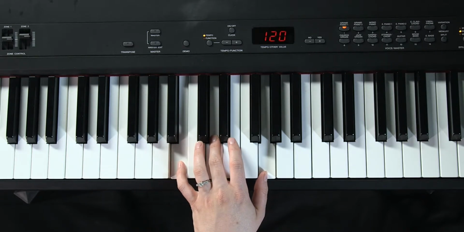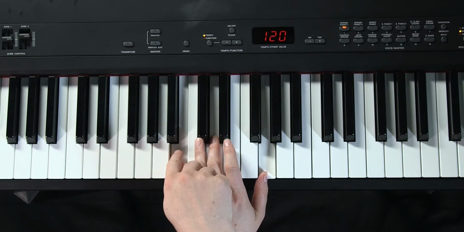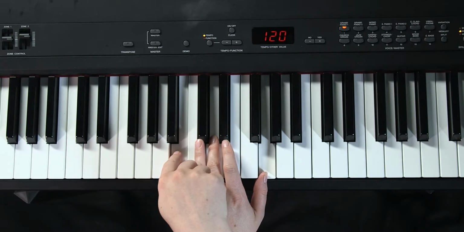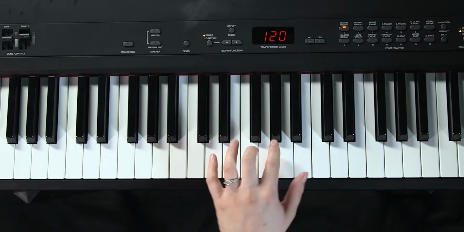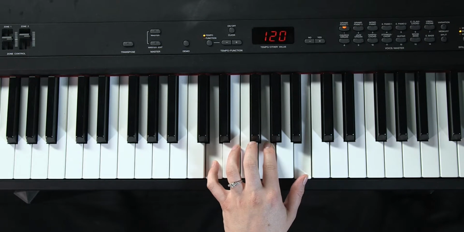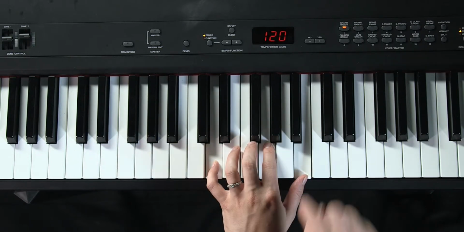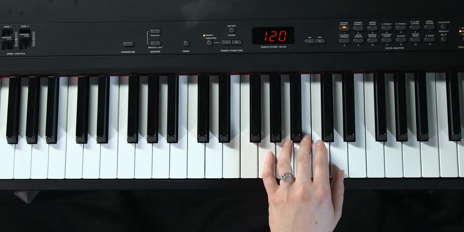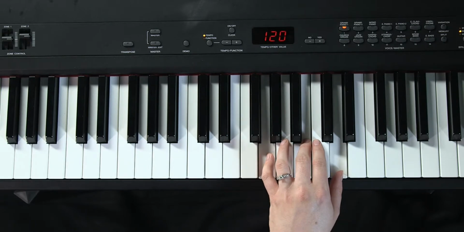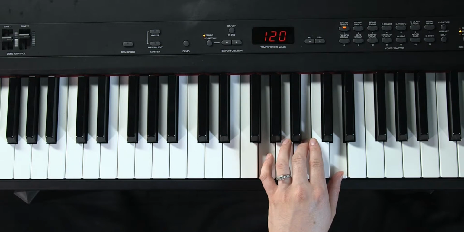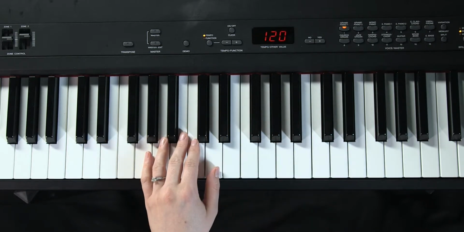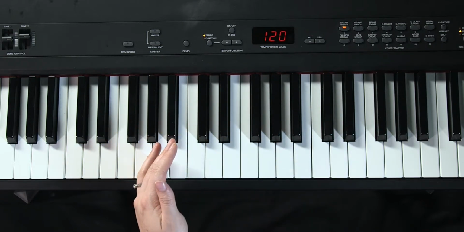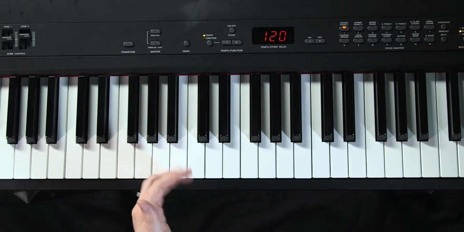If I invert it again, I take the current bottom note, which is B, move it up to the top. So now my notes are D, G, B. If I invert it one more time, I've run out of arrangements for it, so I'll end up back in what we call root position, where the root, or the foundation of the triad, is on the bottom and everything's evenly spaced.